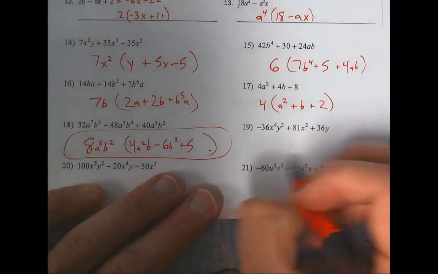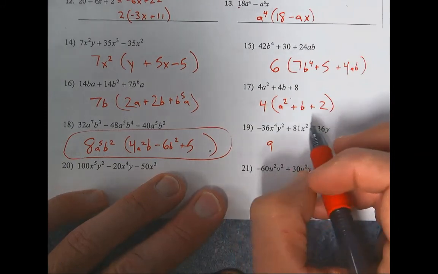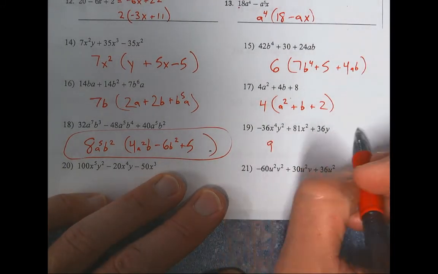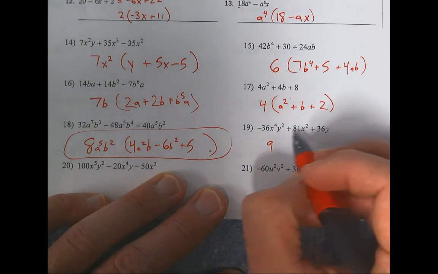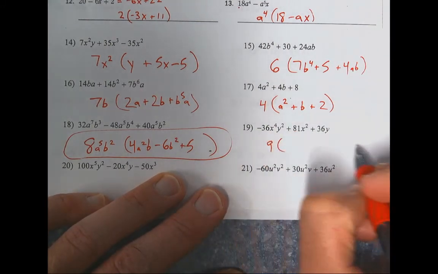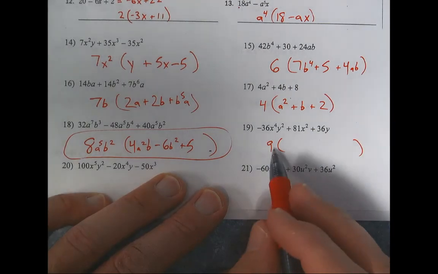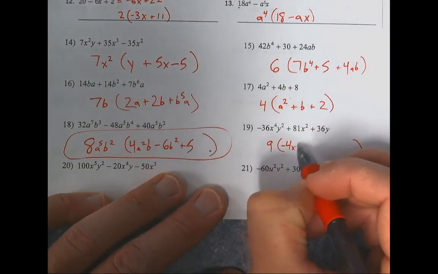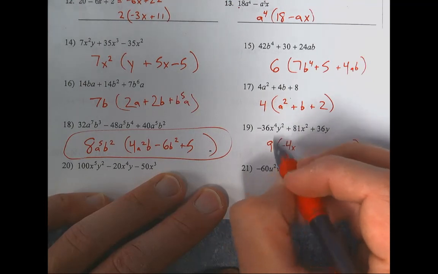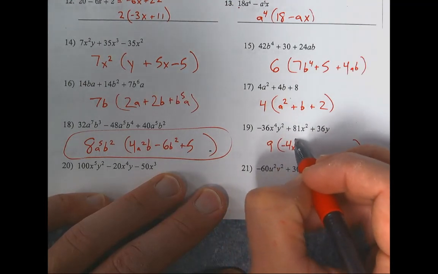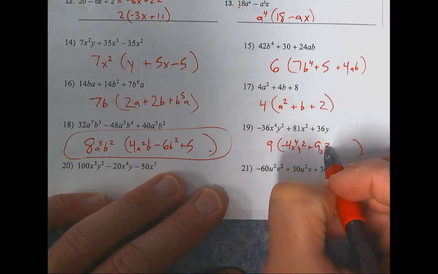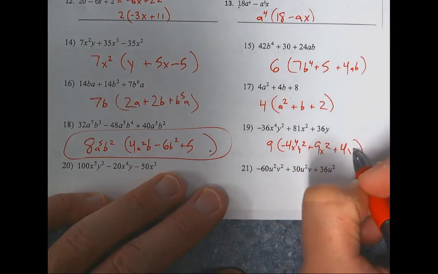All right, 19. 9 times... You could take a negative 9 technically if you wanted to, but I'm just going to take a positive 9. They don't all have the same letter, so I can't put a letter out here. So it's 9 times negative 4. And since I don't have a variable out here, whatever one shows up here must have been on this term. So x to the 4th, y to the 2nd, times 9, x squared, times 4y.